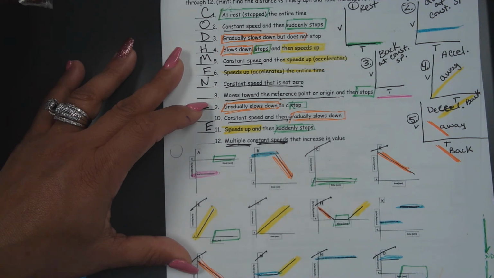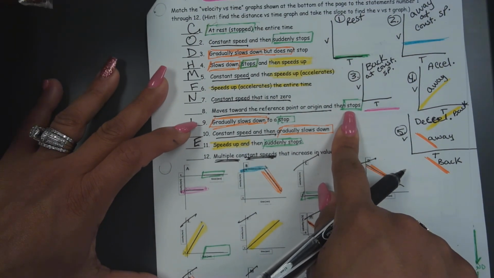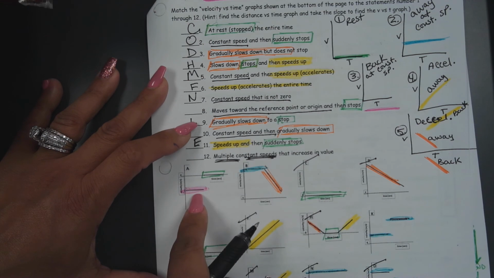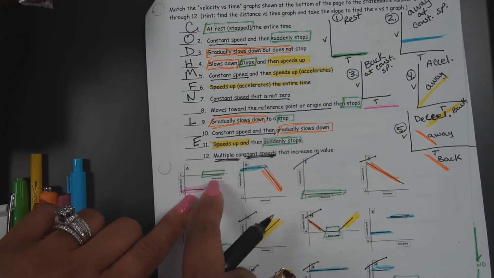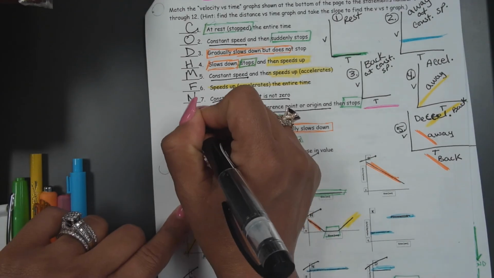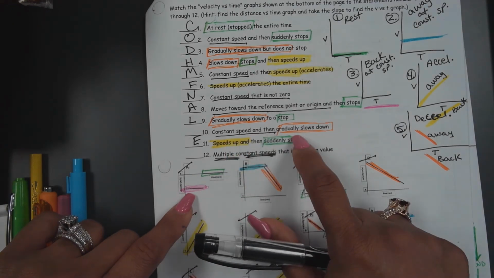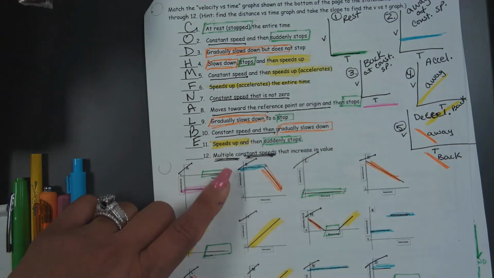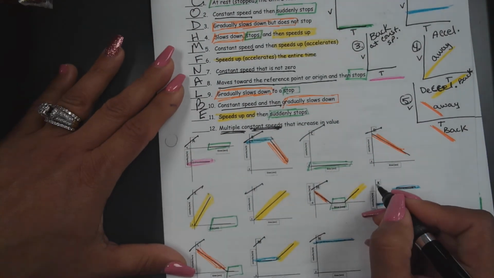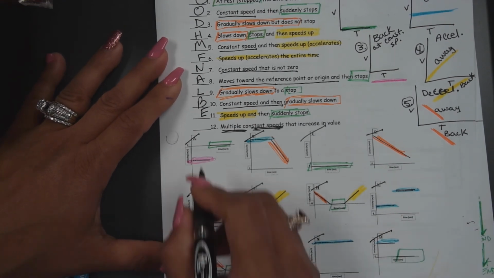8, it moves towards the reference point or origin, and then it comes to a stop, which means that for me, green is going to be the next thing on there. So A, which is pink, and then it's green, because I have to have one that's green at the end. A. 10, constant speed and then gradually slows down. B. Multiple, oh, there we go. K. Multiple constant speeds, and the second one is faster. Okay.